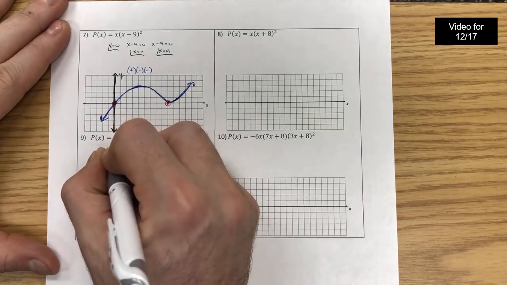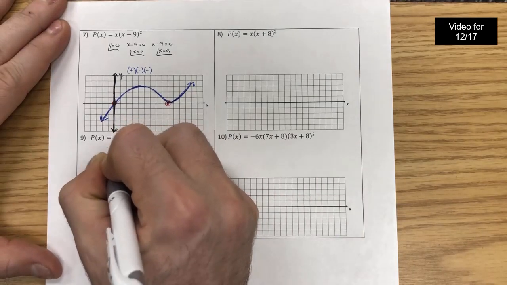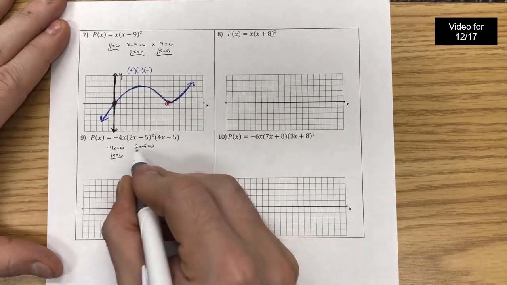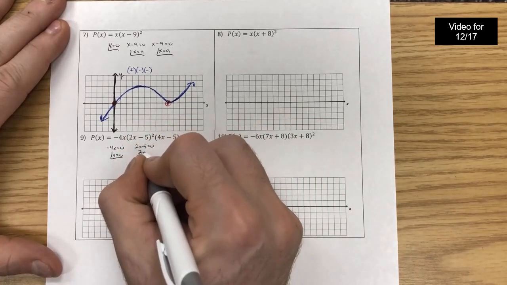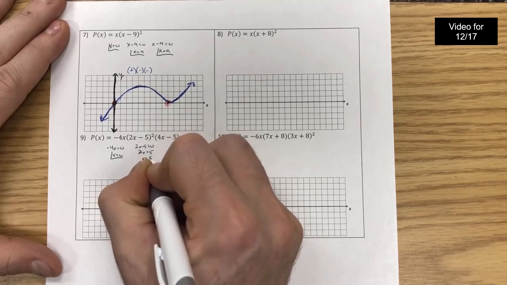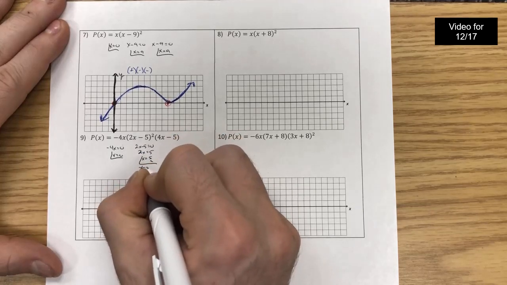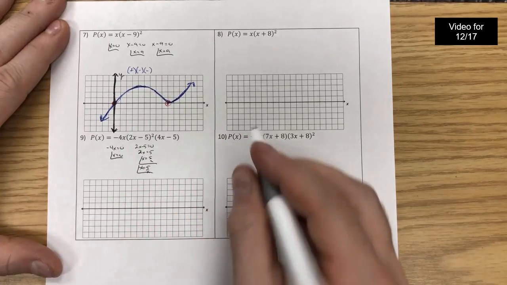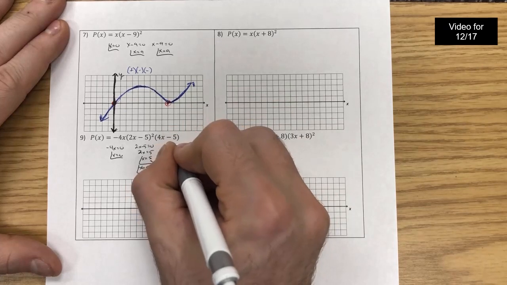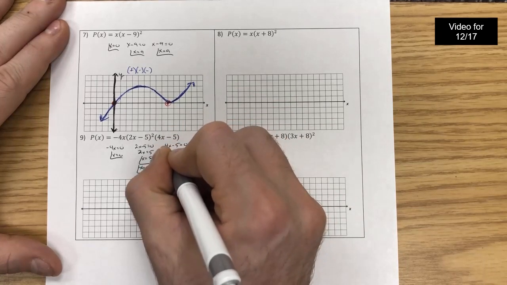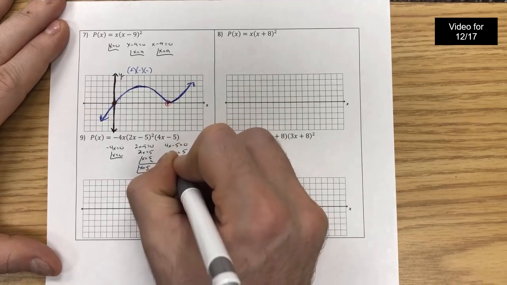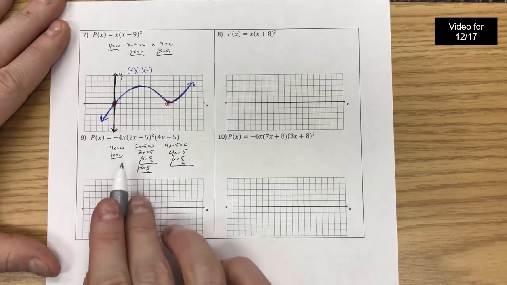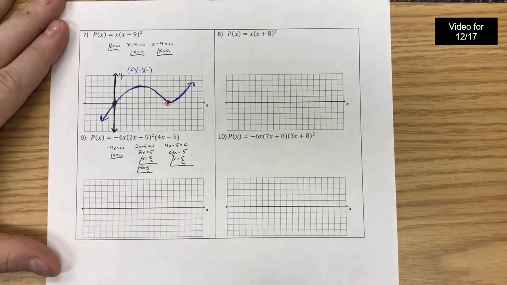Okay, so let's see how you did. So I have a root at 0. 2x minus 5 is equal to 0. I'm going to list this one twice. So 2x equals 5, x equals 5 halves, x equals 5 halves. I'm just going to go ahead and write it twice because, cool, I have 2 of those. And then 4x minus 5, 4x equals 5, x equals 5 fourths. Cool. So I have 0, 5 halves, and 5 fourths.